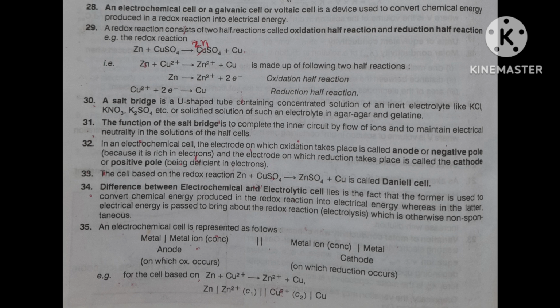Now this is of two types. The first type is called galvanic cell or voltaic cell, both are the same, correct? What I discussed as the example is of this type. The second type is the electrolytic cell.